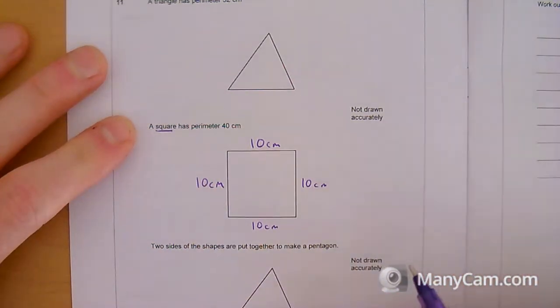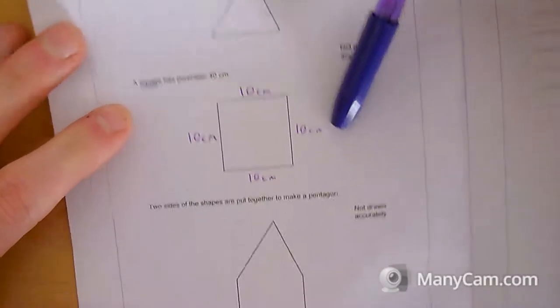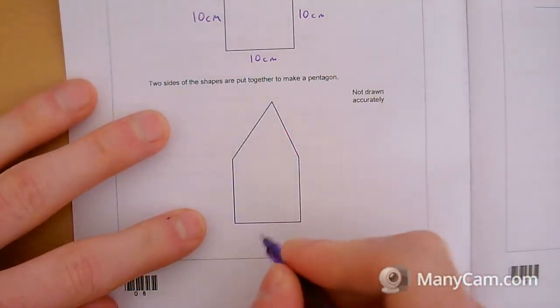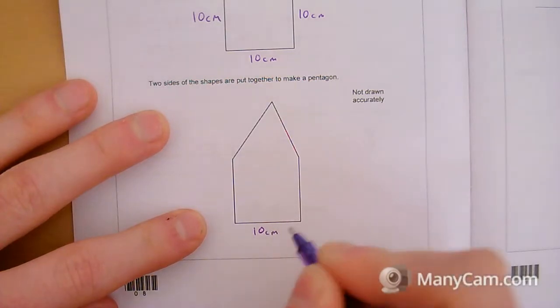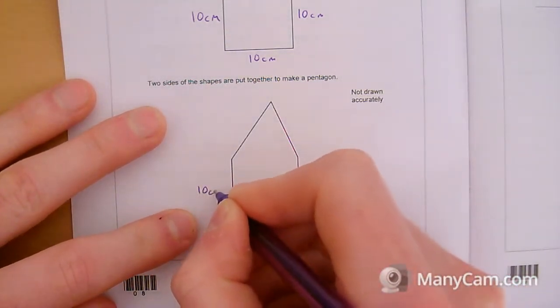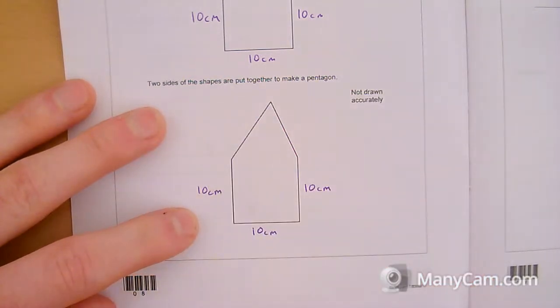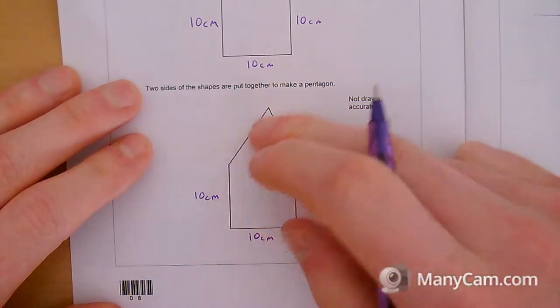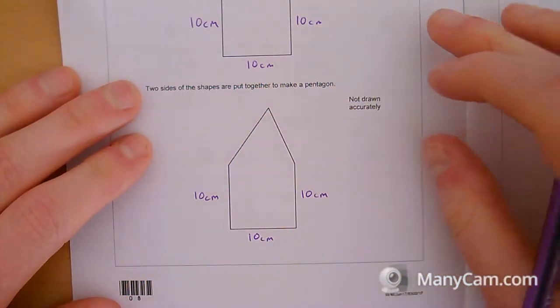Which then brings us to that diagram at the bottom, the pentagon. And if we know the square has sides of 10 centimeters, we must know that this one here is 10 centimeters, this vertical side is 10 centimeters, and this vertical side must be 10 centimeters. Okay, and then we need to do something with this triangle up here.